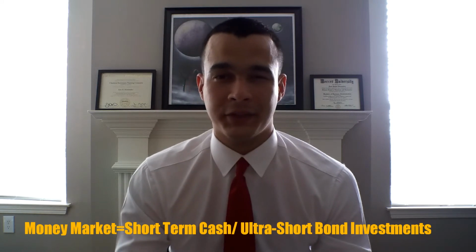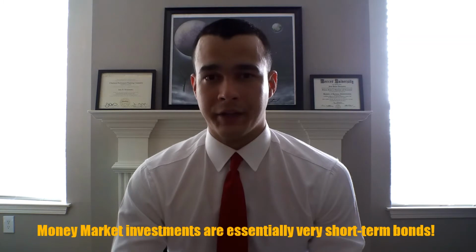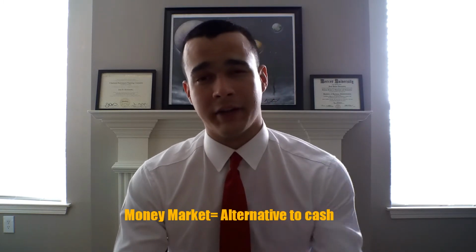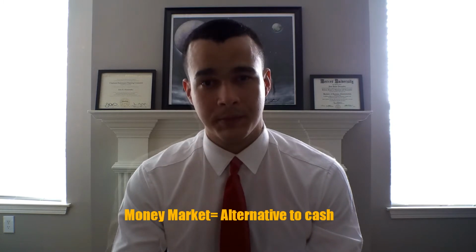Money market is typically considered fixed income or a loan over a period of time, but it's usually a year or less. So not like our bonds that are usually a year or longer in terms of the loan. Money market type of investments are a lot shorter, and they're designed to almost be alternatives to cash that have a little bit of a higher interest rate than just pure savings.